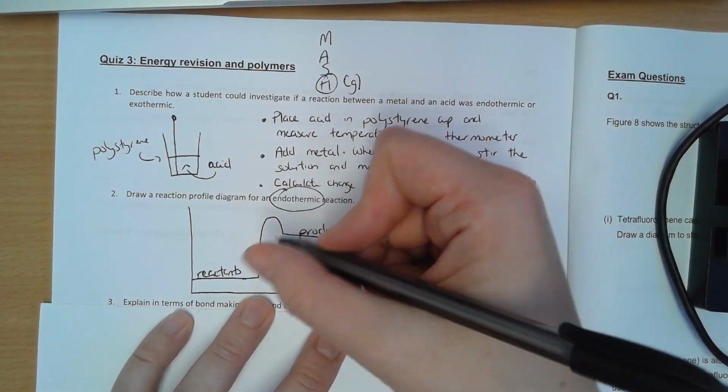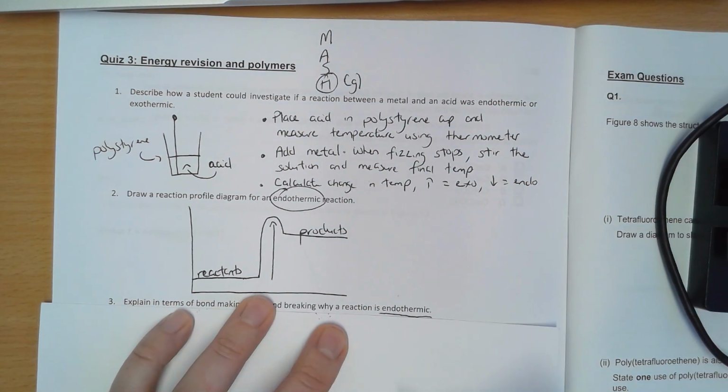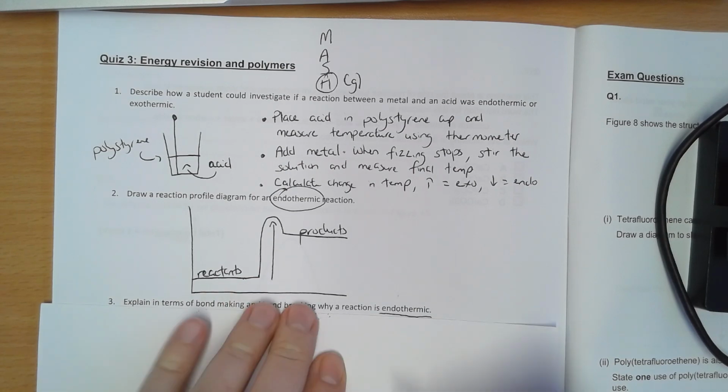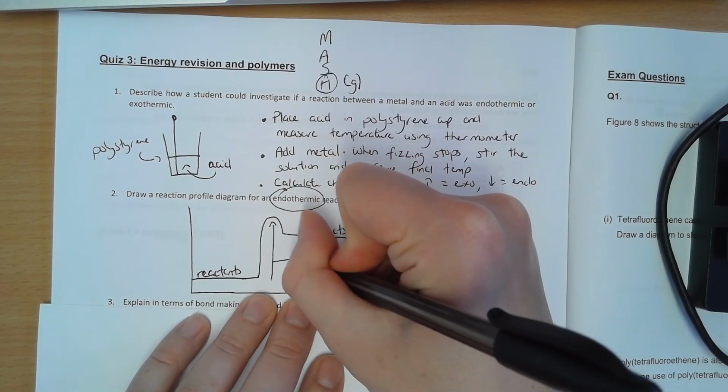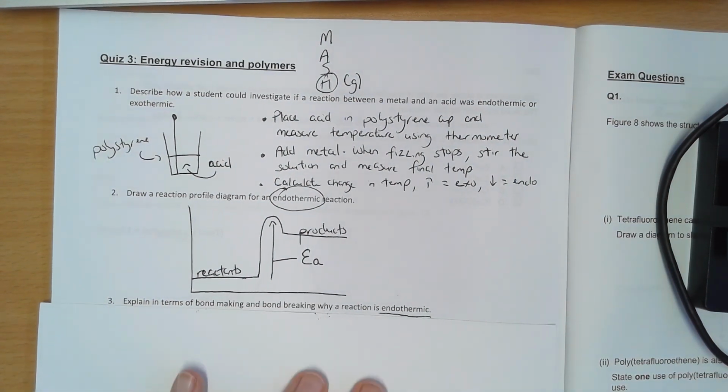You always have to label the activation energy. It starts next to the reactants and goes the whole way to the top of the hill, so make sure you're starting that arrow right down next to the reactants and that you're labeling it. The abbreviation is E for energy, A for activation, or you can write the words activation energy.